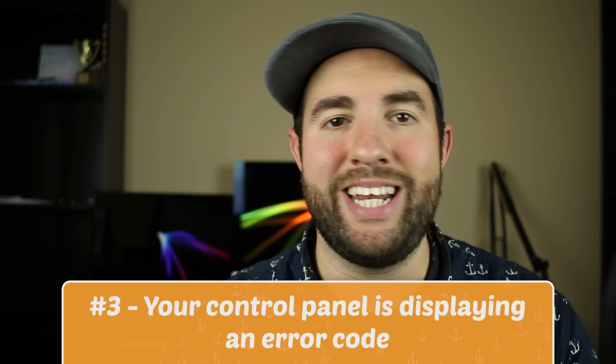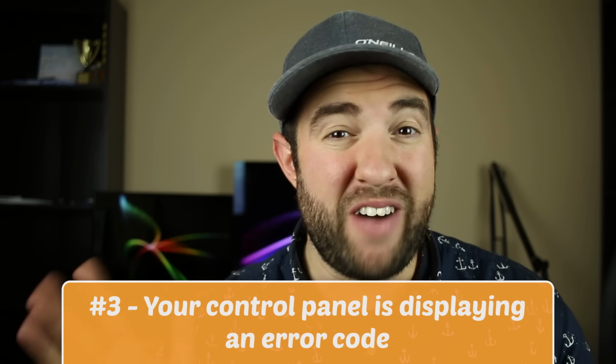Number 3 is that your control panel on your hot tub might be displaying an error code. And there are really 5 common error codes you might run into. The first one being flow, or FLC, which is when you have improper flow going through your hot tub.